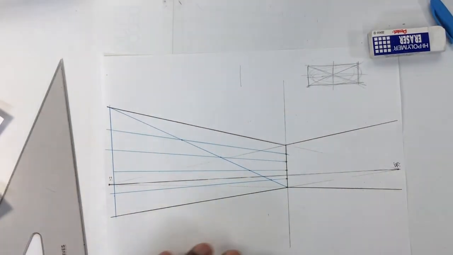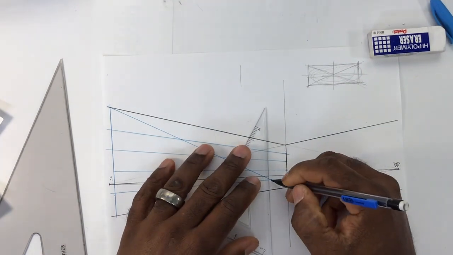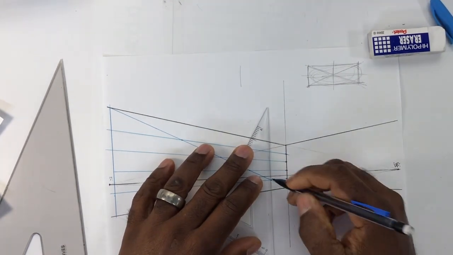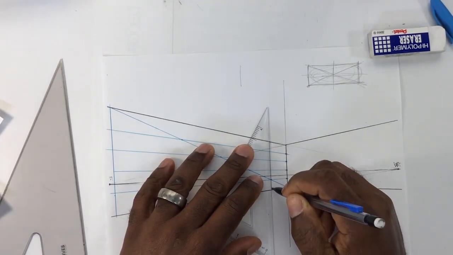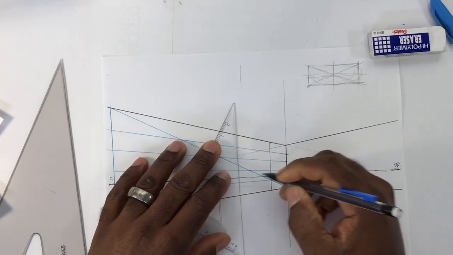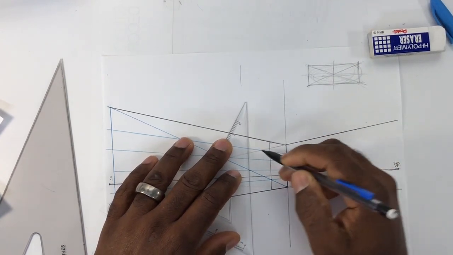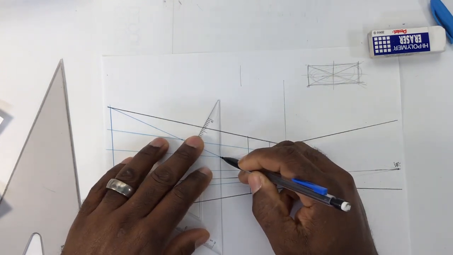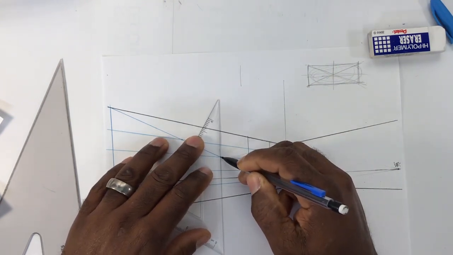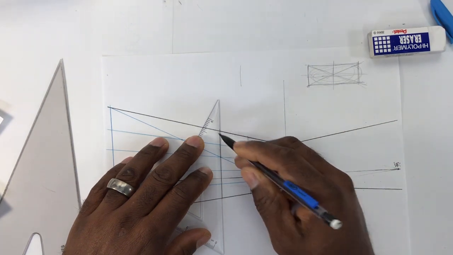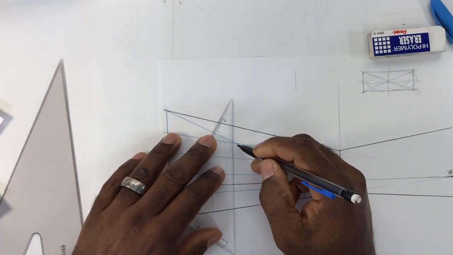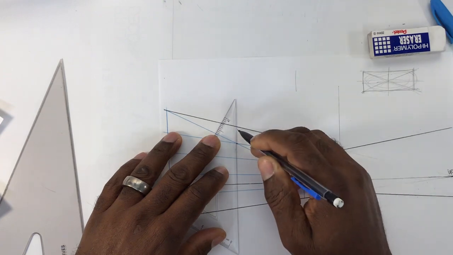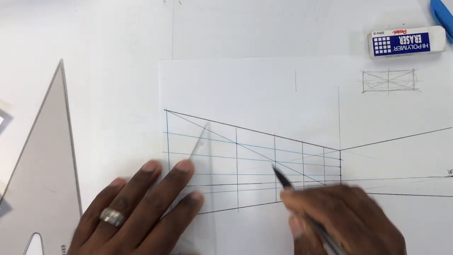All right, and then you come with your ruler, and where it makes that intersection, you drop a perpendicular vertical line until you get to the end of that wall.